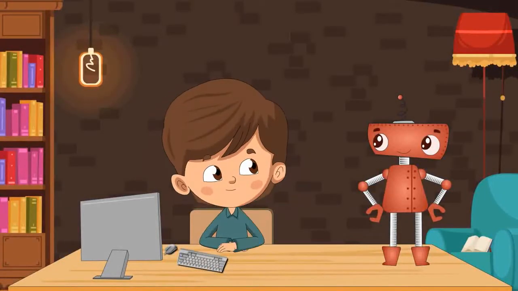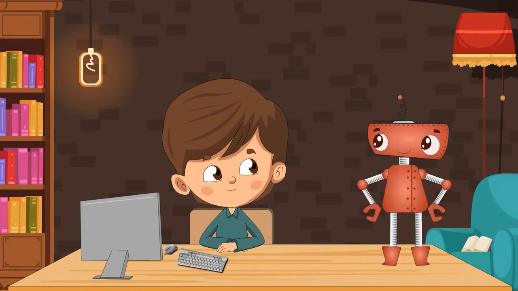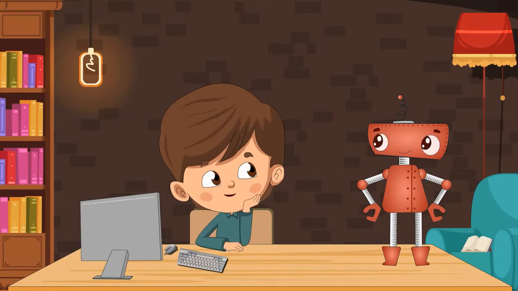Hey Sophia, today I went to my father's office. They use some different software to keep records of all the employees. What is that? That is employee management system, which is based on Access. Good. Now please let me know about it.